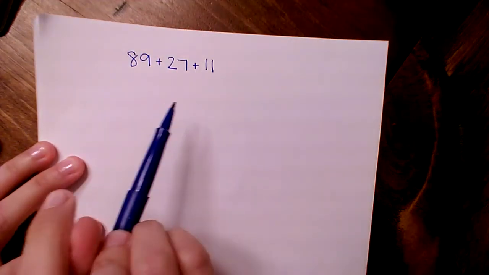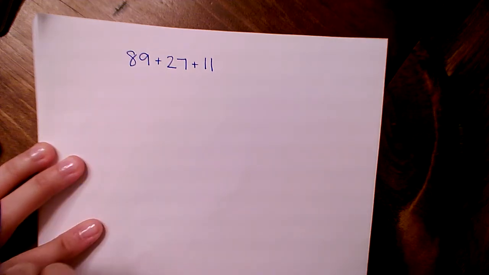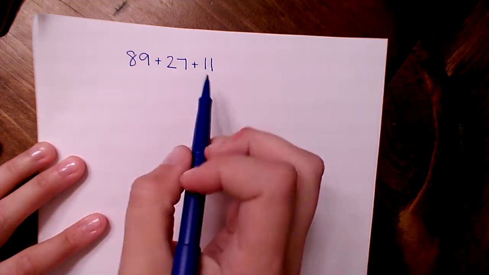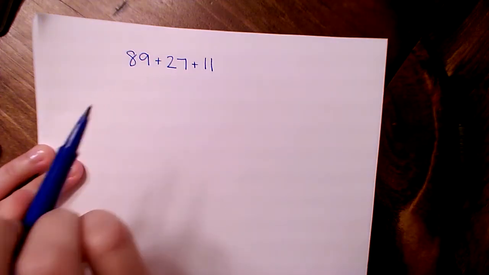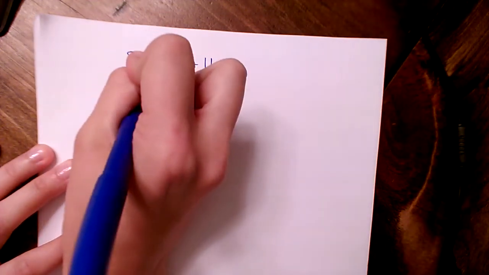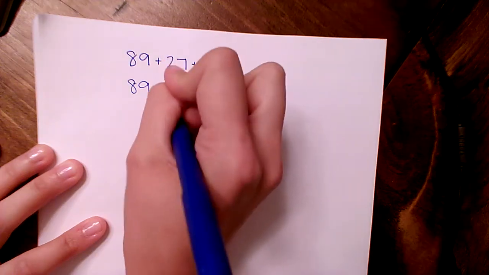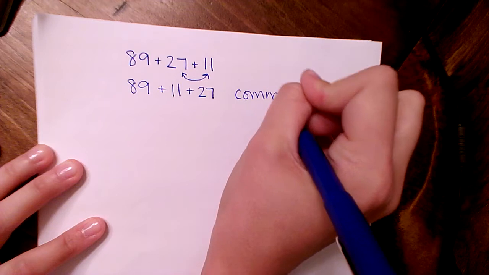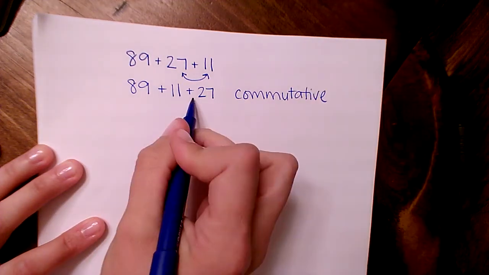This problem is hard to do with mental math, so I'm going to use properties to help me solve this numerical expression. The first property that I think I might want to use is the commutative property and shuffle these numbers around in an order that makes it easier to do the problem in my head. So I'm going to keep the 89 where it is, and I'm going to switch spots with the 11 and the 27. By doing that, I use the commutative property of addition because of the plus signs.